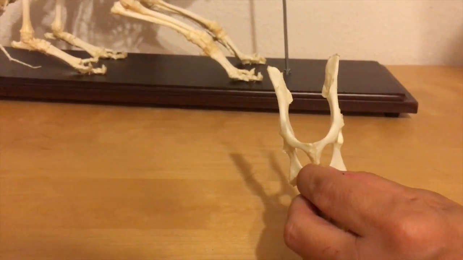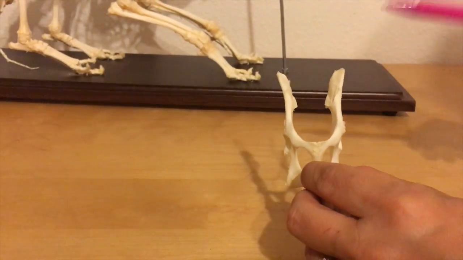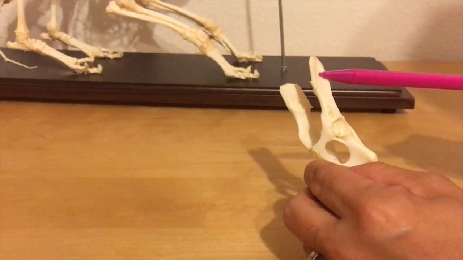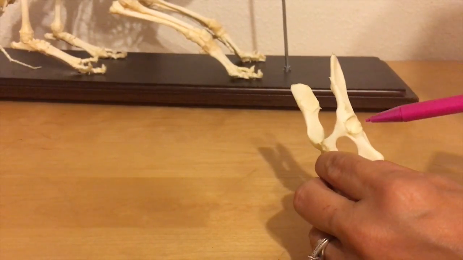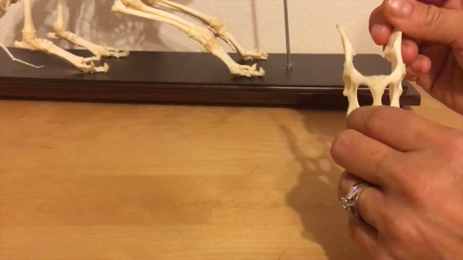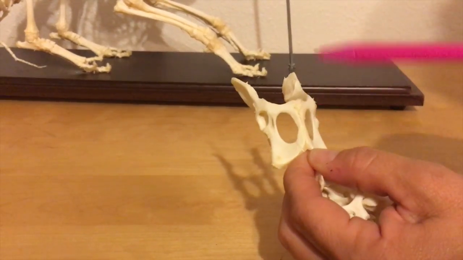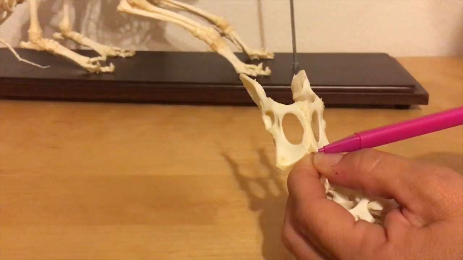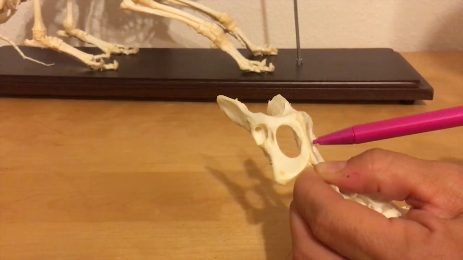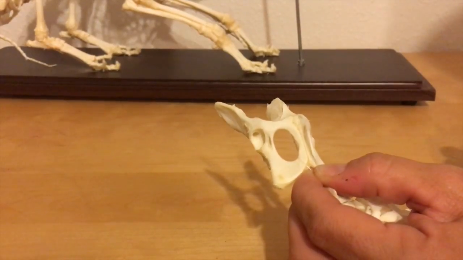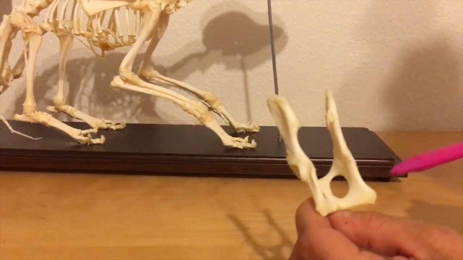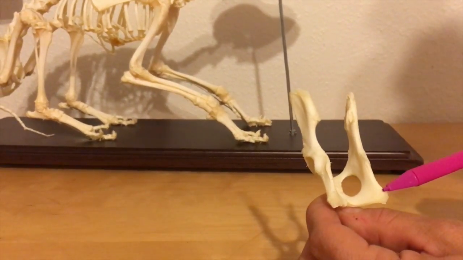This is the pelvic girdle. This is the crest and the wing of the ilium. This is the acetabulum. This would be the pubic symphysis. These are the obturator foramen. And this is the ischial tuberosity.